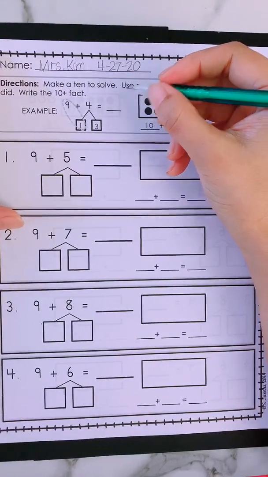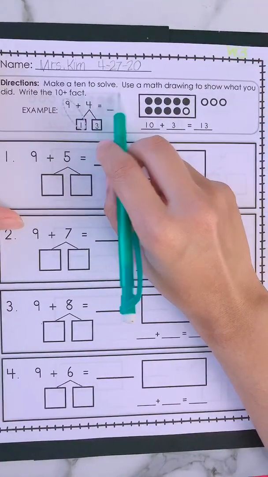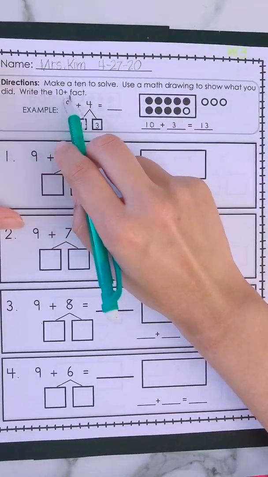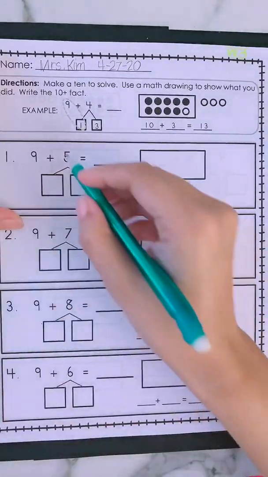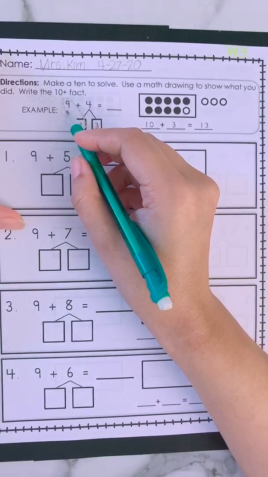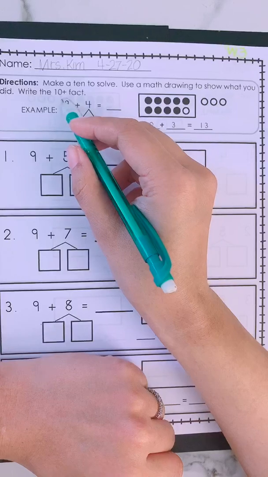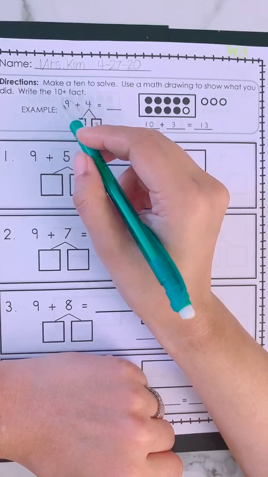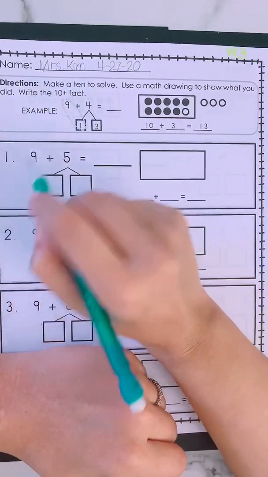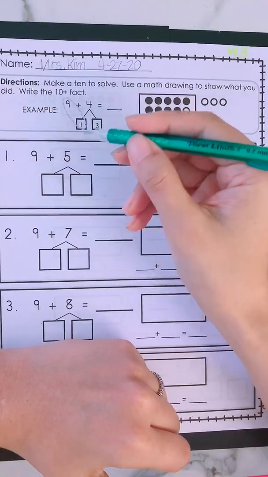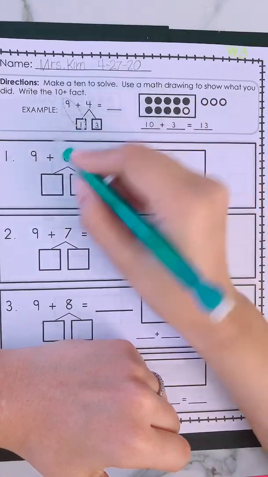But let's read the instructions. It says, make a 10 to solve. Use a math drawing to show what you did. Write the 10 plus fact. So what we're going to do today is look at the number sentences, and we're going to try to make 10 with the first number. It should be a 9 today that we're working with, so that we can make solving the problem much easier.